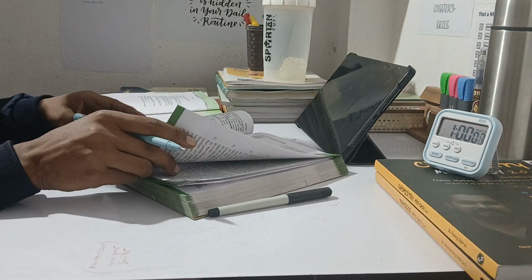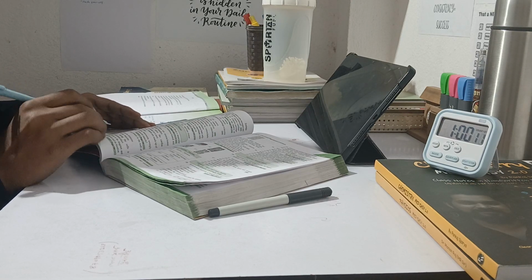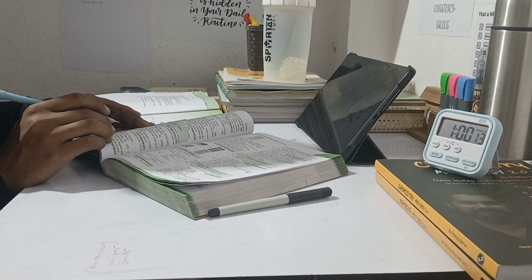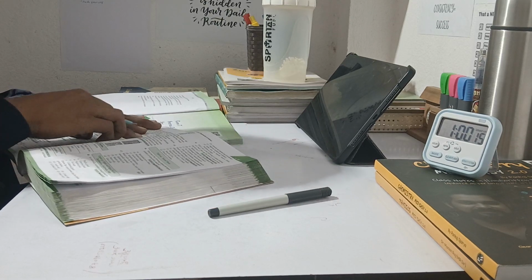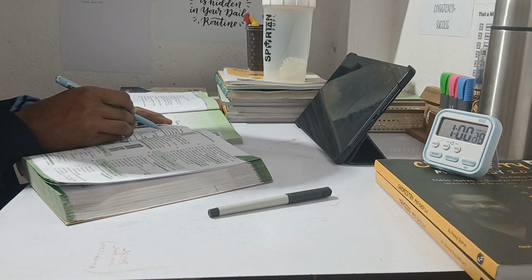Which cartilage is present at the end of long bones? The polysaccharide present in the matrix of cartilage is known as?